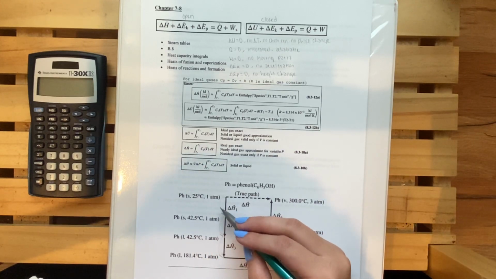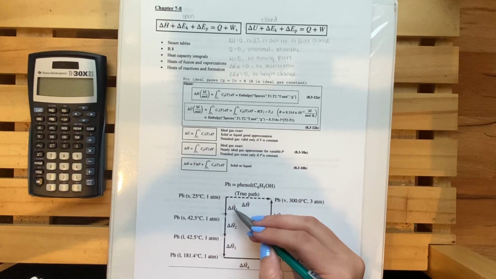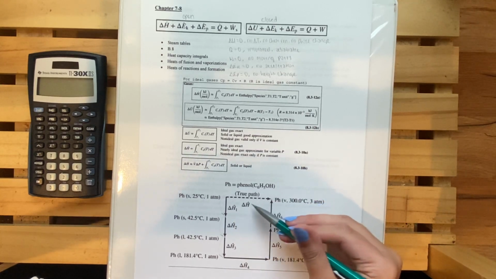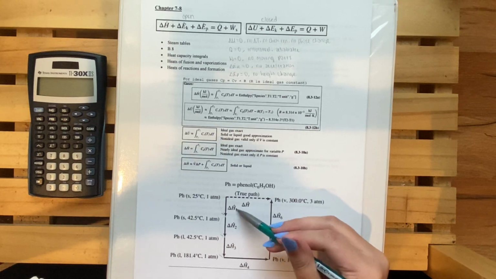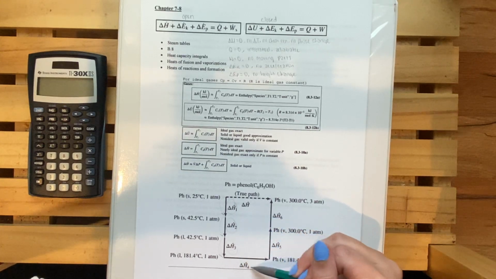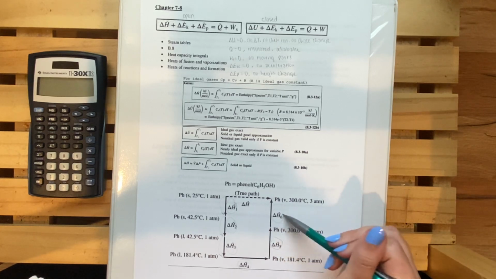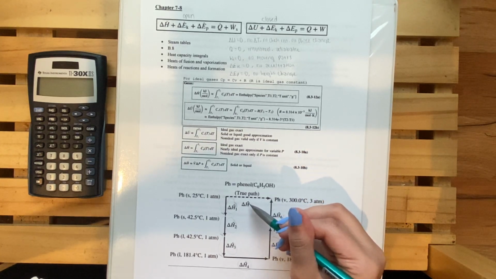So you have to change one thing at a time, calculate that specific enthalpy, and then your delta H would just be the sum of these different specific enthalpies. So 1 through 6 equals your total delta H here.